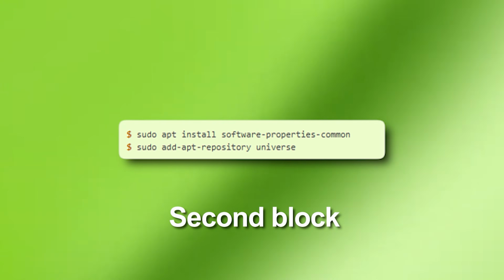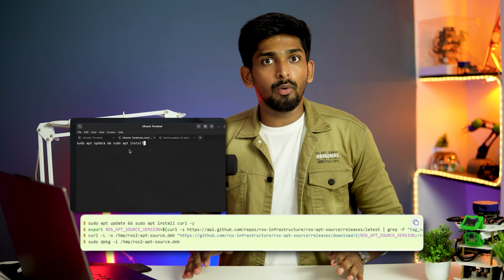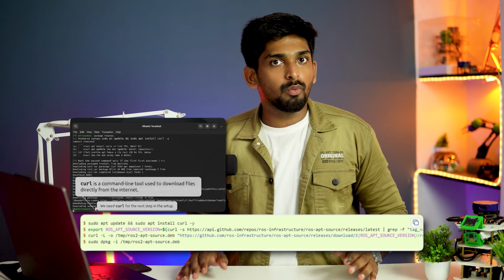Second block. Your Ubuntu system comes with specific software repositories enabled by default. Official, tightly controlled packages. Universe is a larger community-maintained repository, thousands of open source packages that don't ship in default Ubuntu. ROS2 dependencies live in universe. This command adds it. Then, curl is a command line tool for downloading files directly from the internet. The -y flag means yes to everything. Don't ask me to confirm, just install it. We need curl for what comes next.